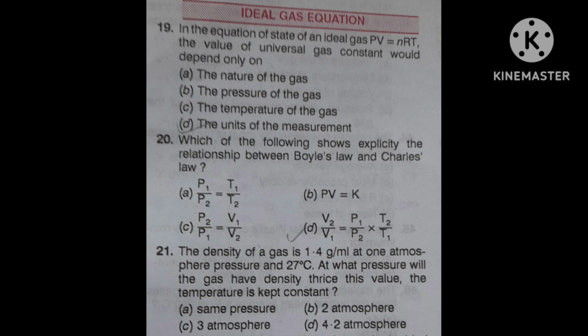Then at what pressure will density be thrice? Density will be thrice, means thrice of 1.4, then 1.4 will be cancelled. Then only 3 will remain. Okay.